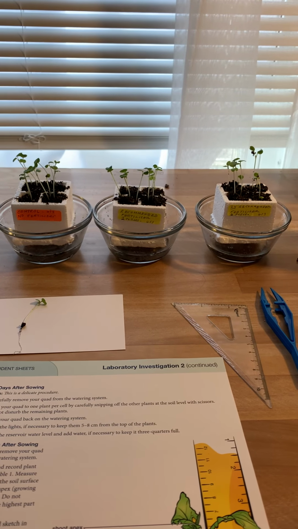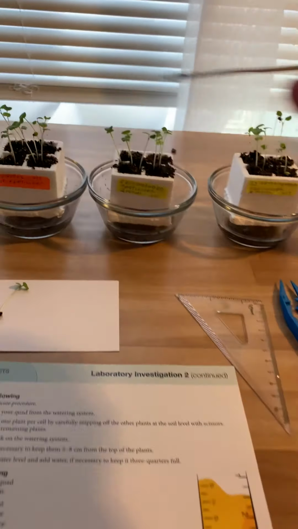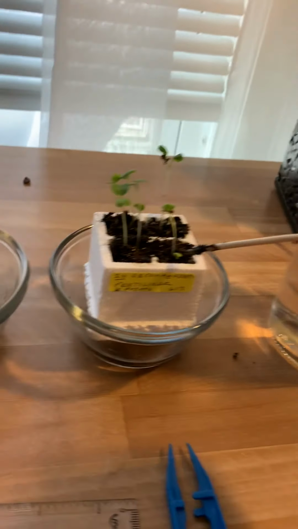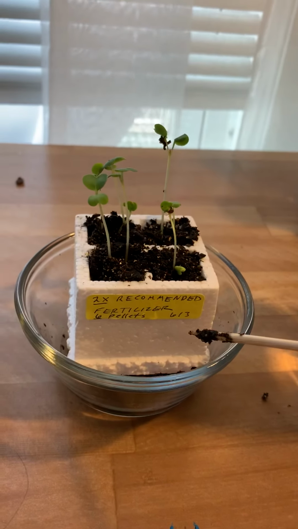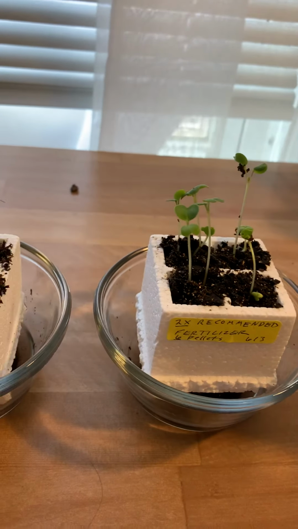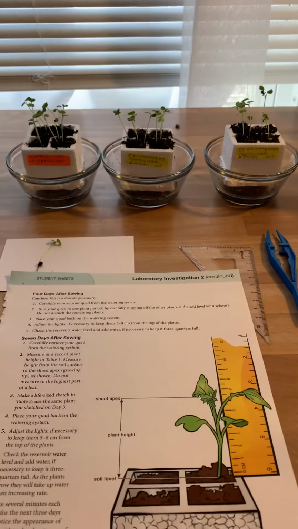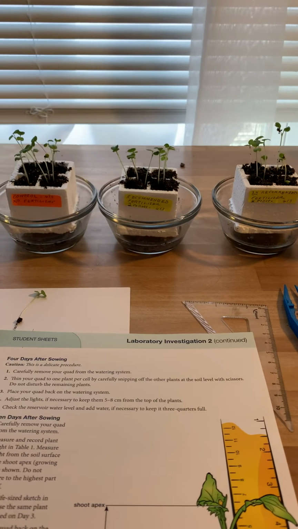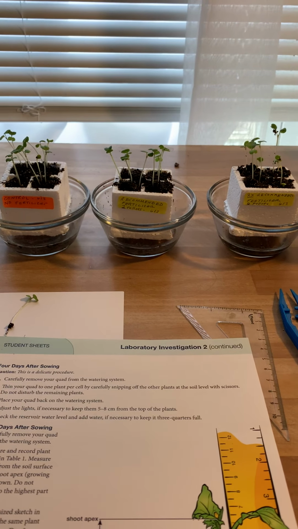I want to make sure I'm defining those terms again. Each of these is one hole, and the styrofoam cube is the cell. Now, if you followed the instructions that I gave you, you planted more than one seed in each hole. And if you didn't, it's really not a big deal.